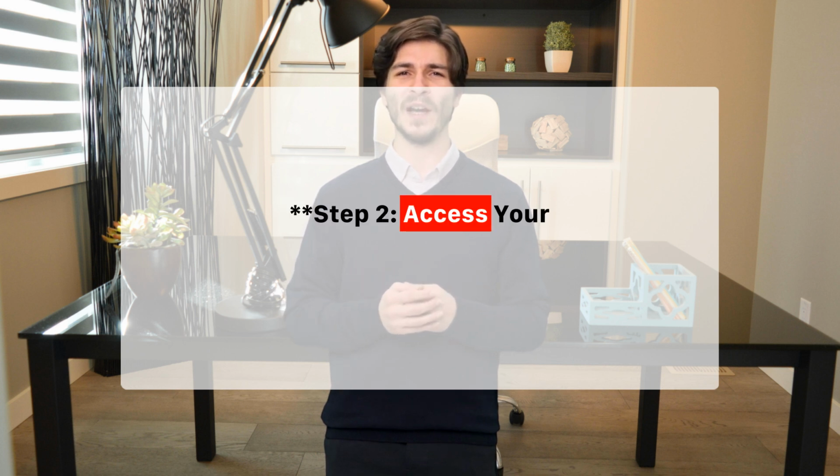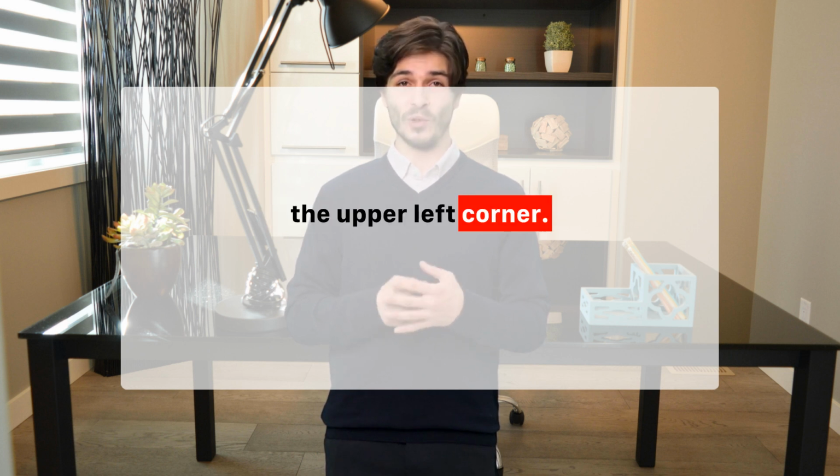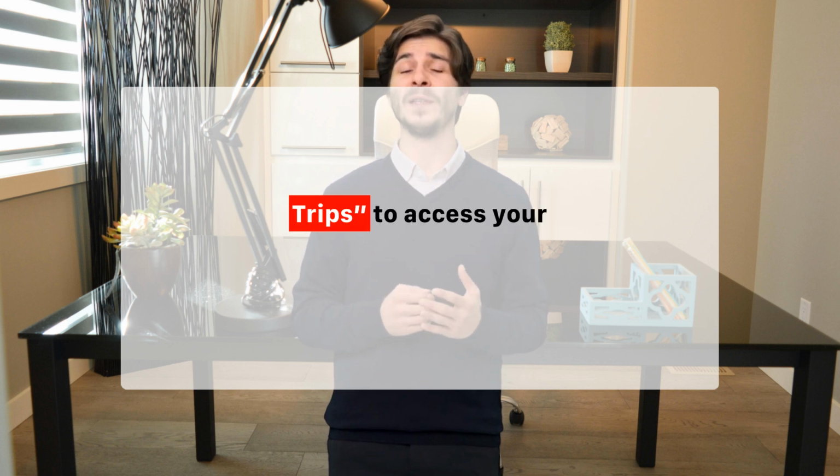Step 2. Access your trip history. Once you are in the app, tap on the three horizontal lines located in the upper left corner. This will open the menu. From there, select Your Trips to access your ride history.